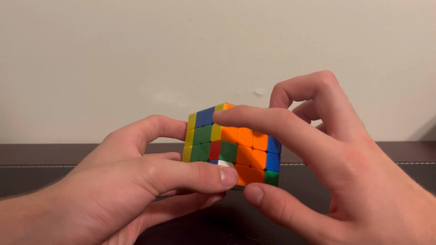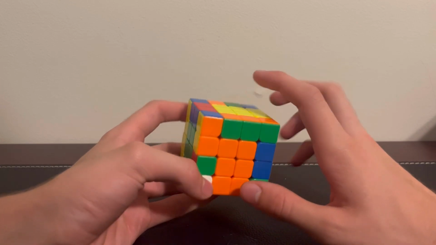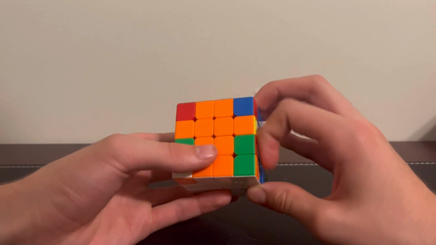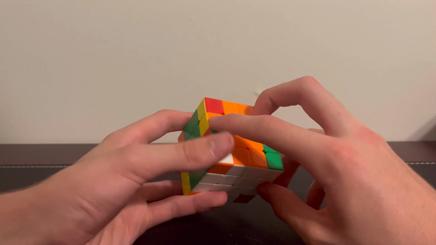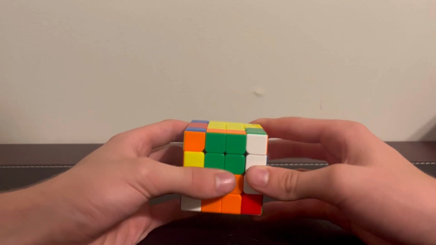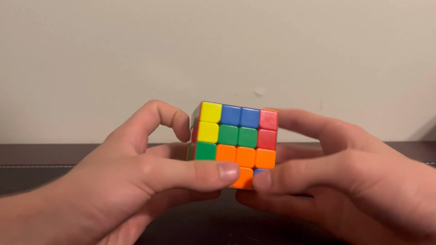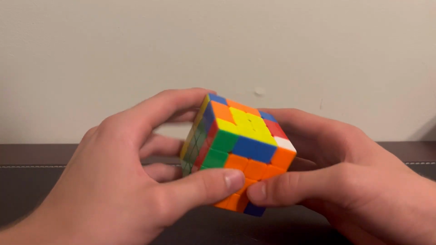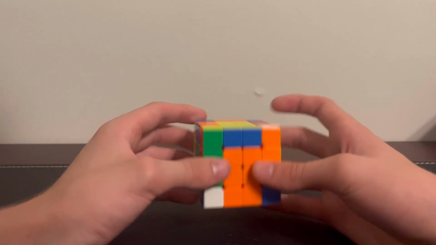We have yellow-orange and red-green, and yellow-orange and red-green. So I would insert the other edge so that the two edges are matching, slice, and then do the flipping algorithm, and slice back to solve all of the edges. And finally, we just solve it like a 3x3.